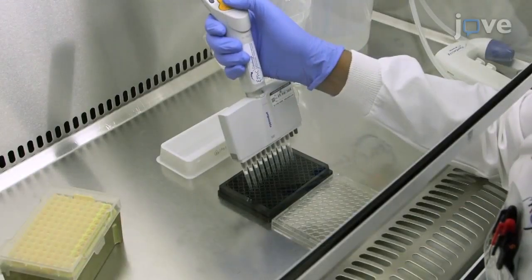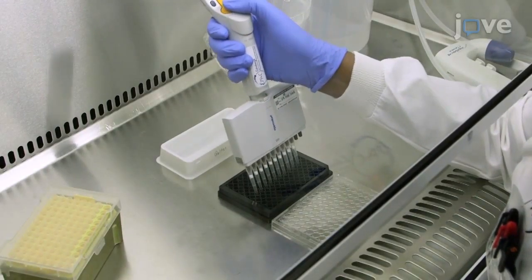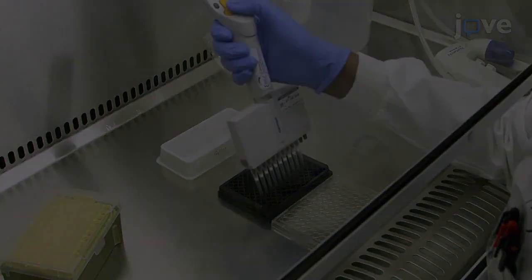To set up a pre-activated CD8 positive T cell target cell co-culture, first add 30 microliters.